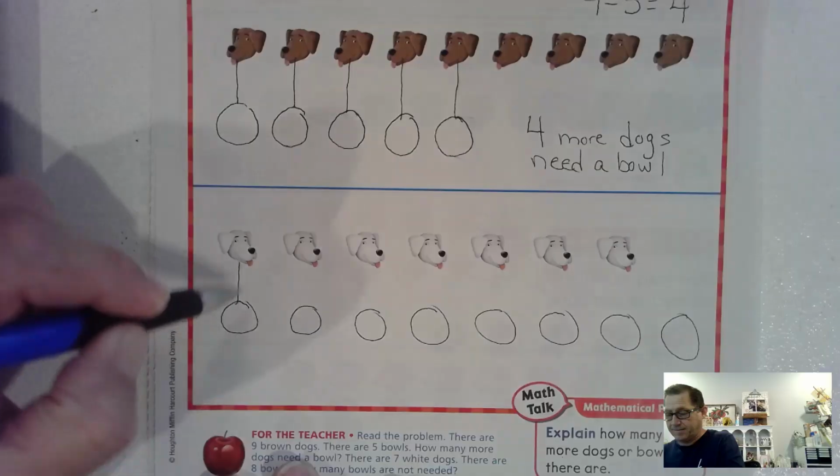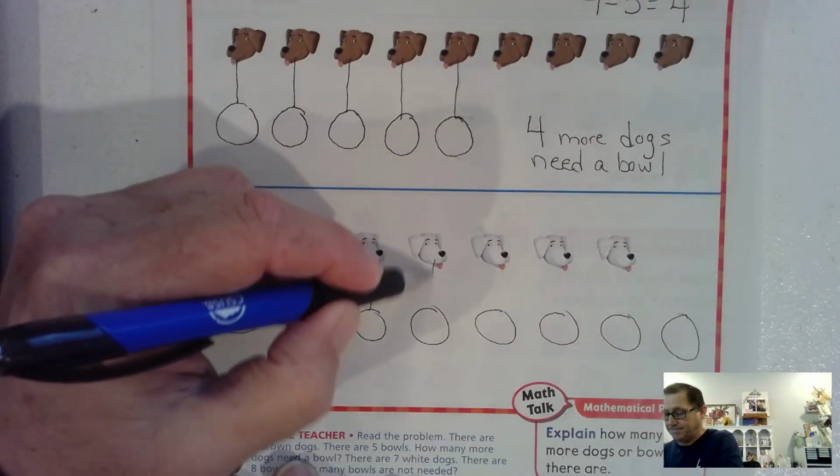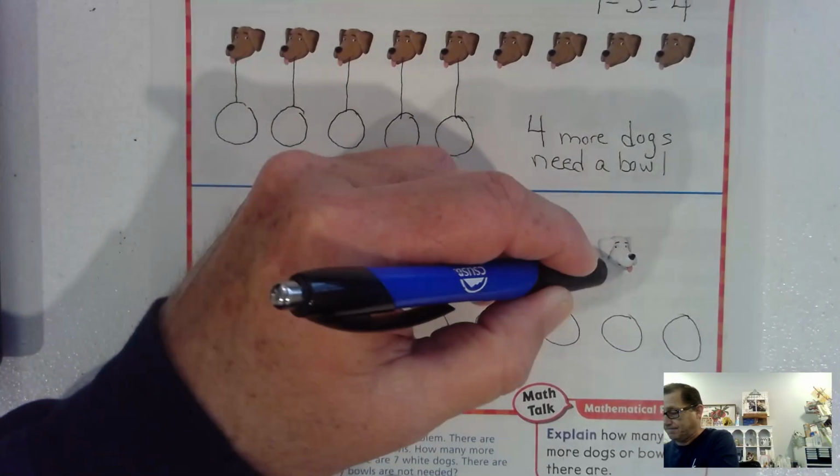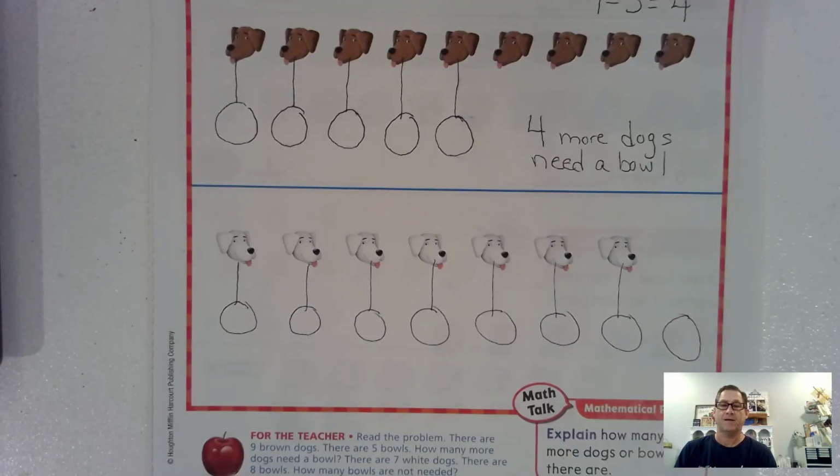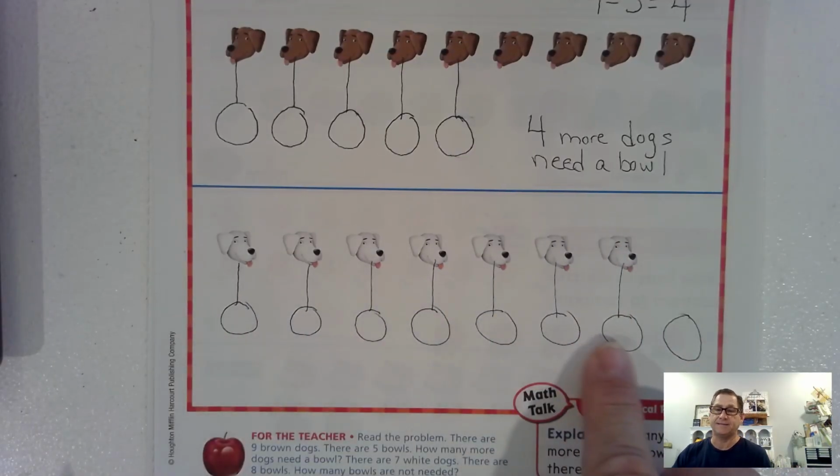Okay, match them by drawing a line. Okay, so every dog has a bowl, right? There's 7 white dogs. I see 7 here that are connected, and then there's 1 bowl here without a dog.